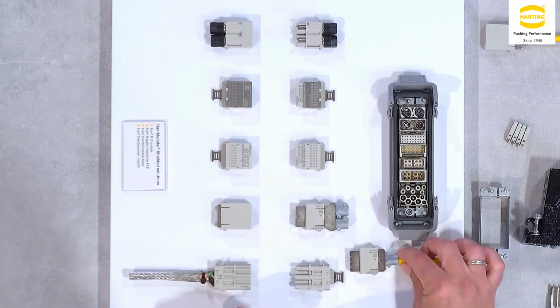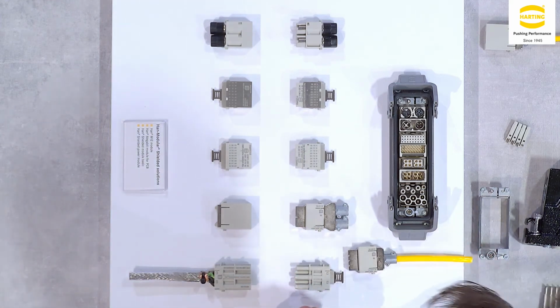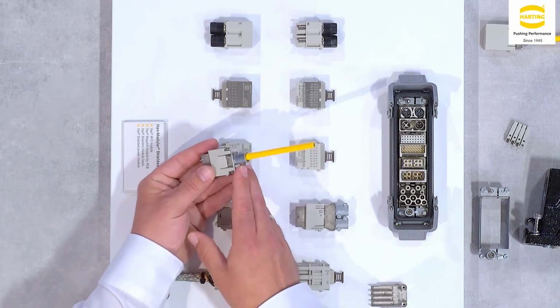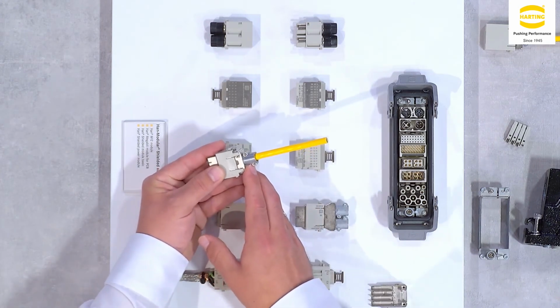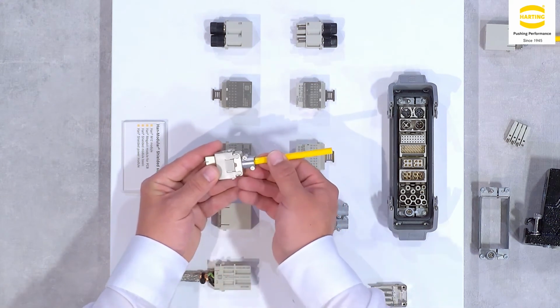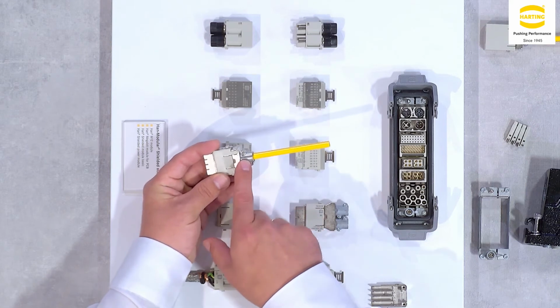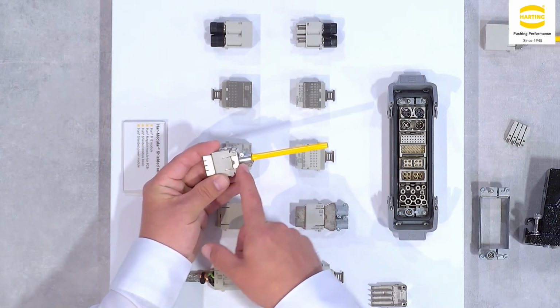The principle of shielding with the metal modules is as follows. We have those cable clamps in the rear of the module. Those will be attached to the cable, and the shielding is connected to this metal clamp.